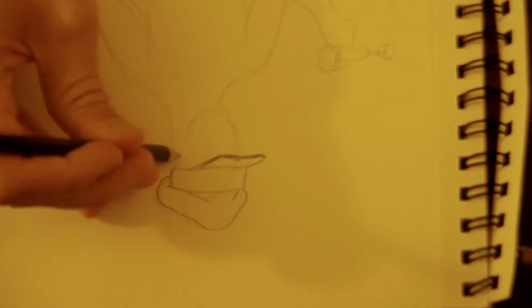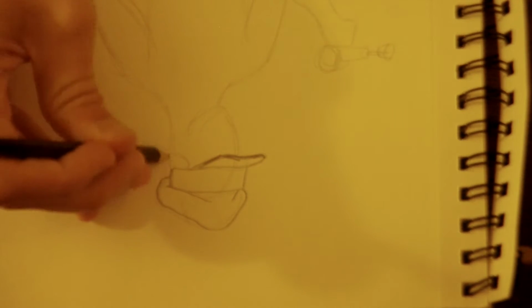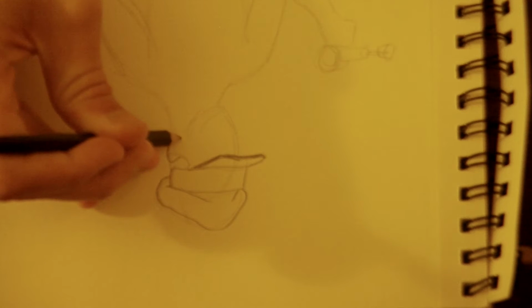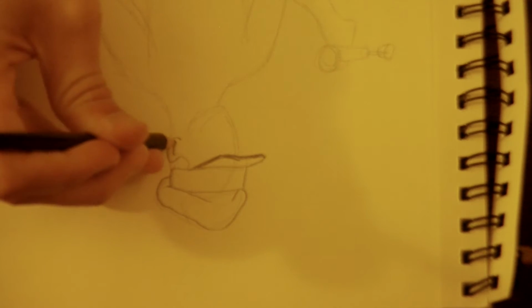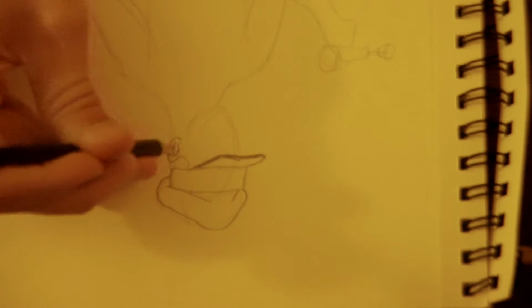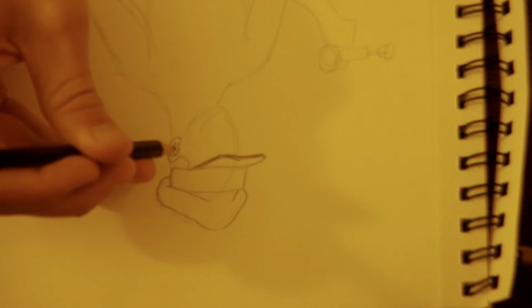And right here is a little bit of his hair, and right below that you're going to draw the ear. The ear doesn't have to be super detailed.